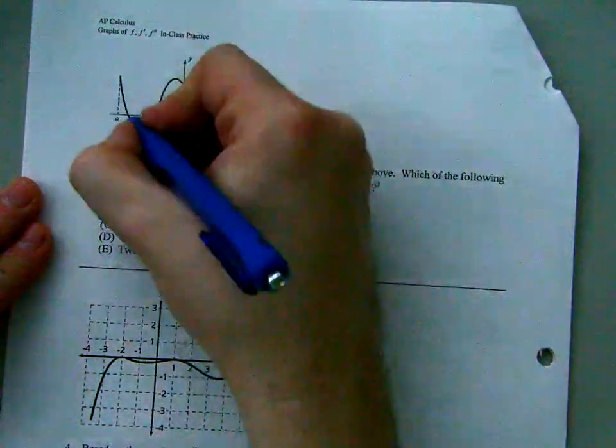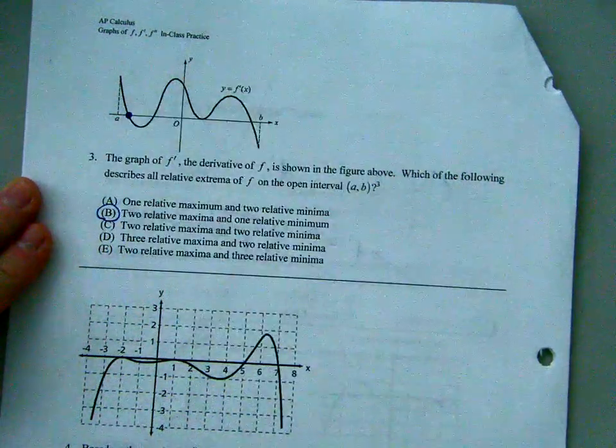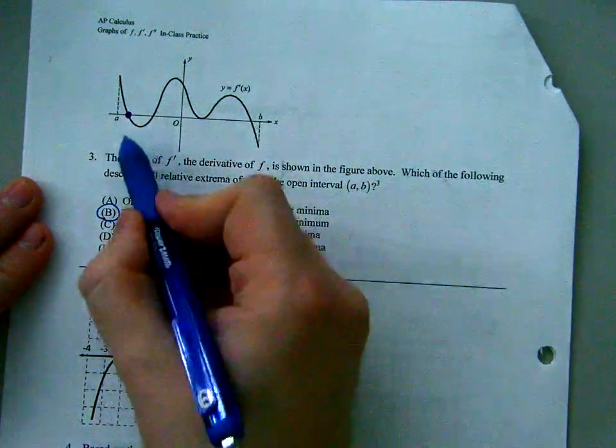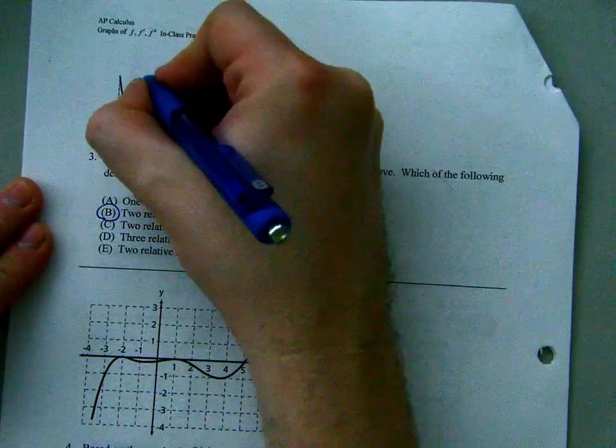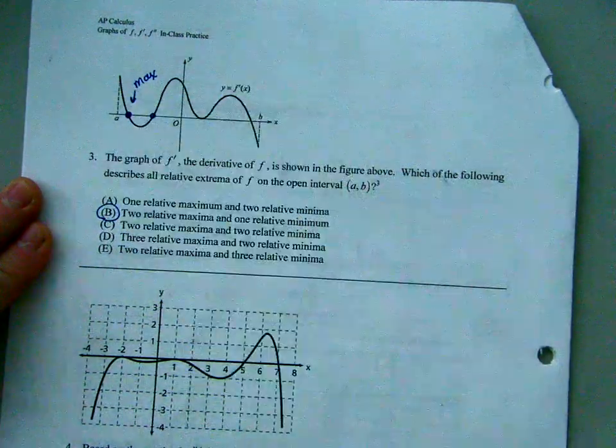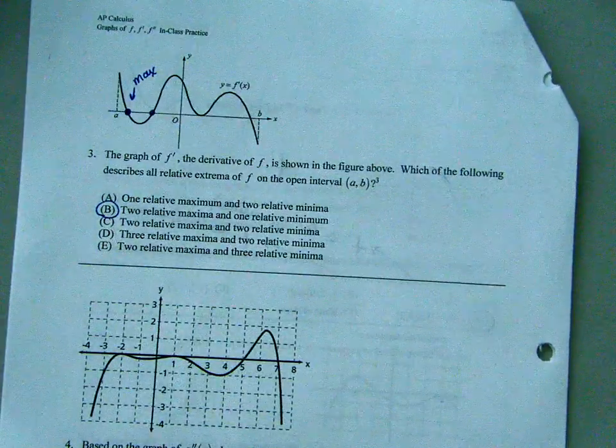So let's see. What do we have over there at that point that I just drew in? Relative max, because f prime is changing from positive to negative. How about over here?